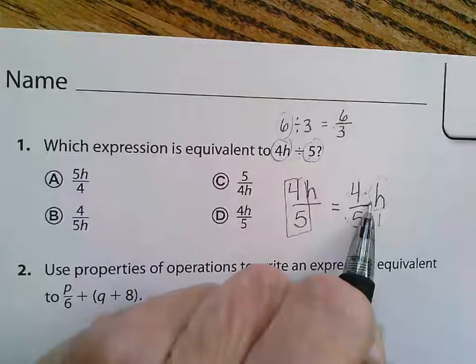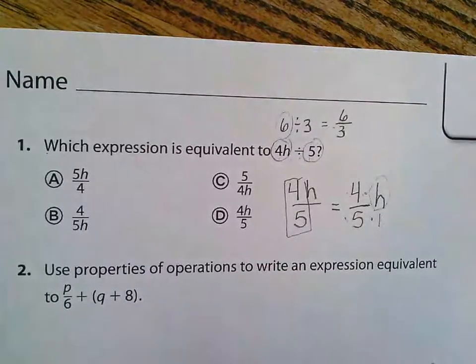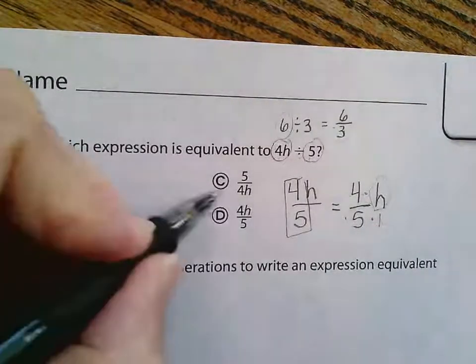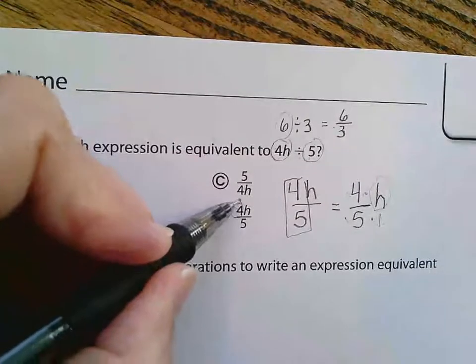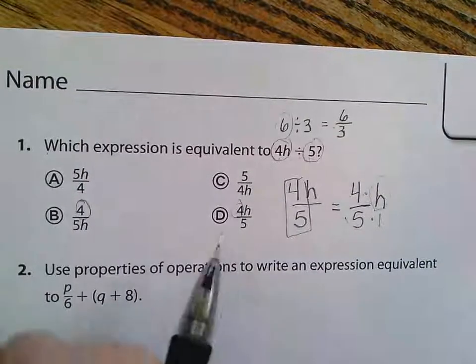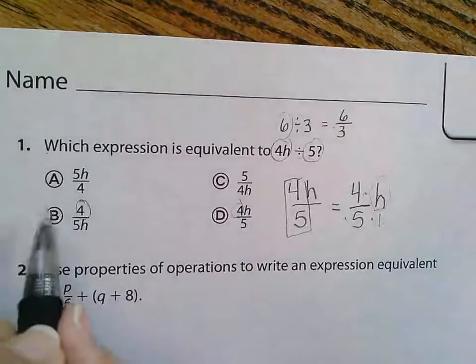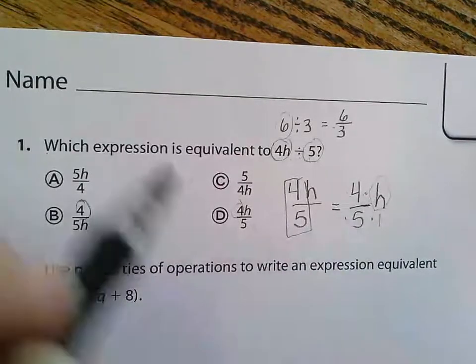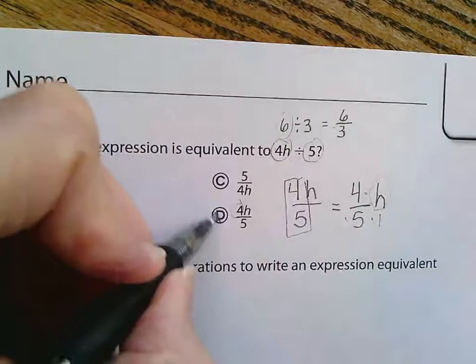when you find h. So when you look at this, you can see that I have a 4 in the numerator here, and I have a 4 in the numerator here. But only on one of these do you have h in the numerator as well. So the correct answer here is D.